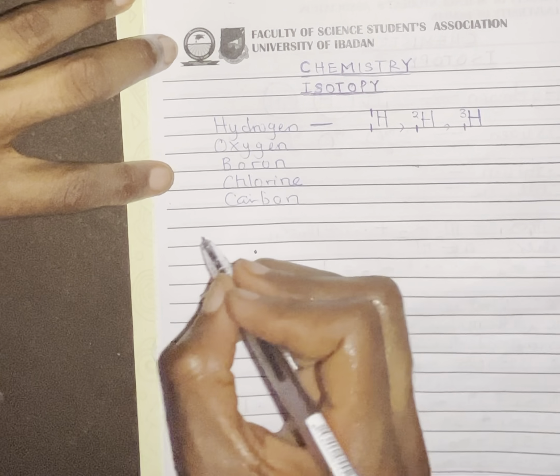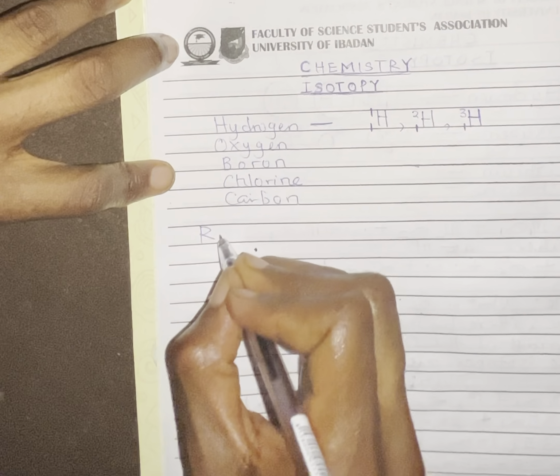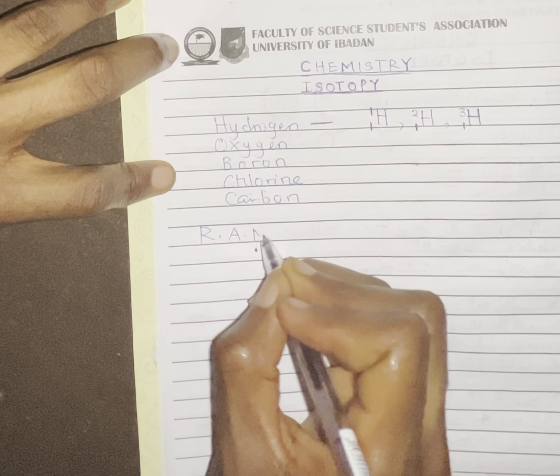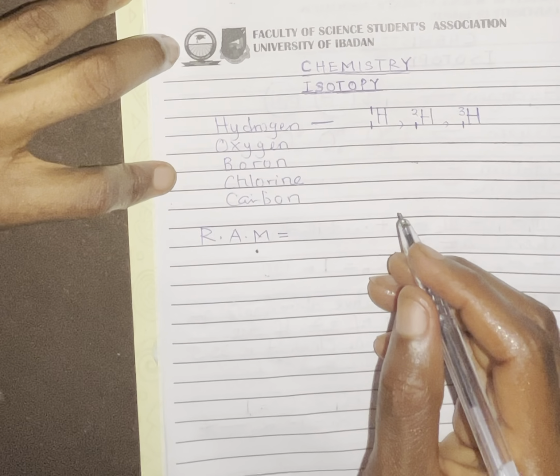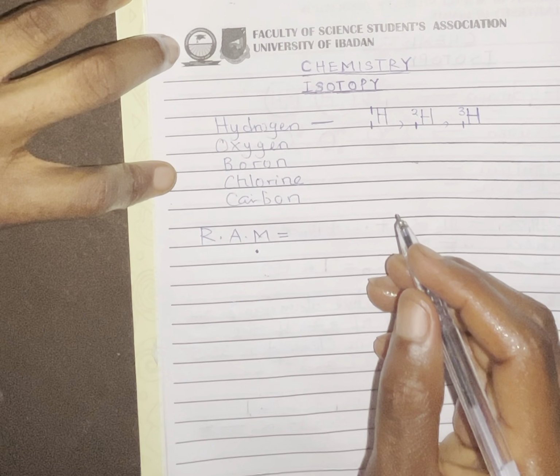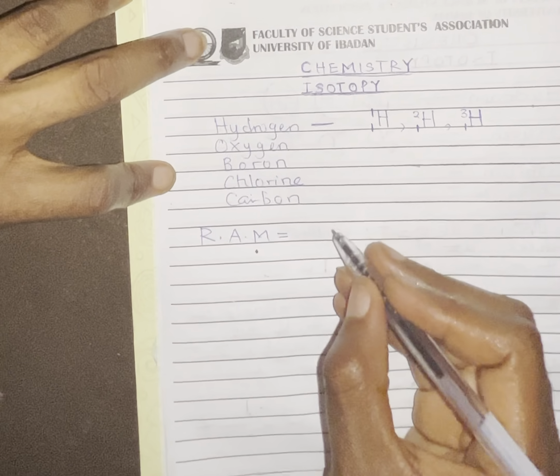And the formula is the relative atomic mass of any element that occurs in more than one form naturally is equal to the molar mass times the relative abundance plus the molar mass of the second isotope times its relative abundance.